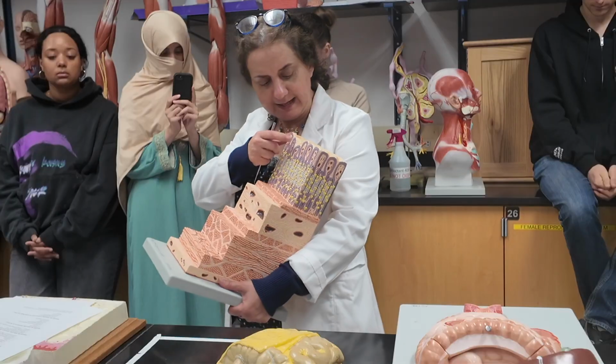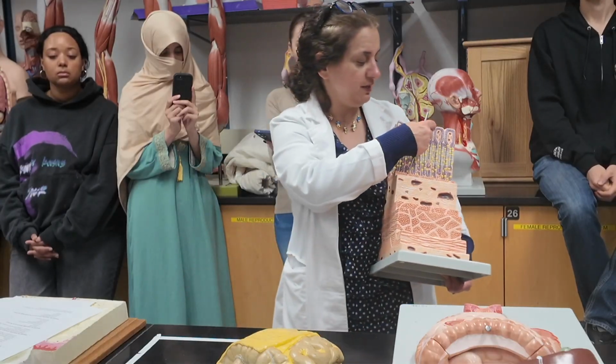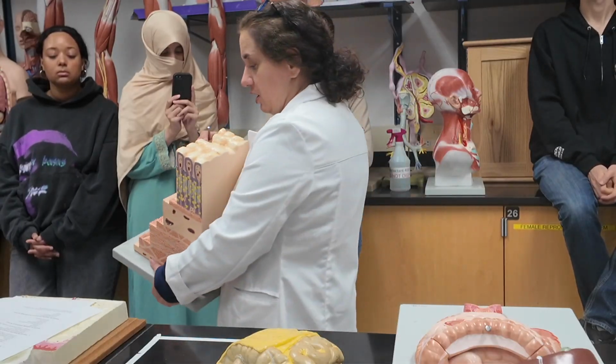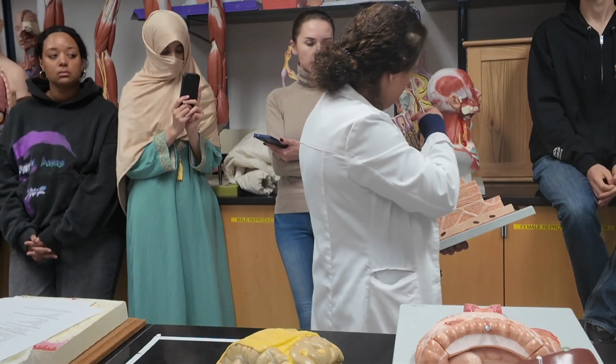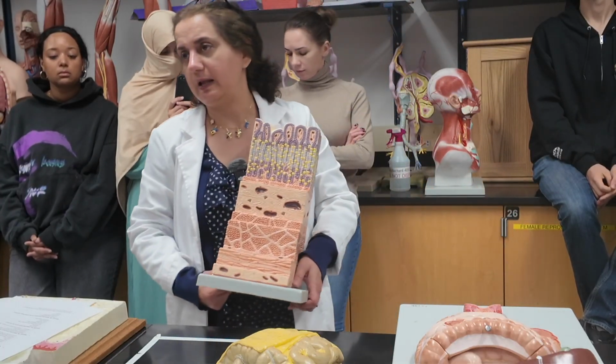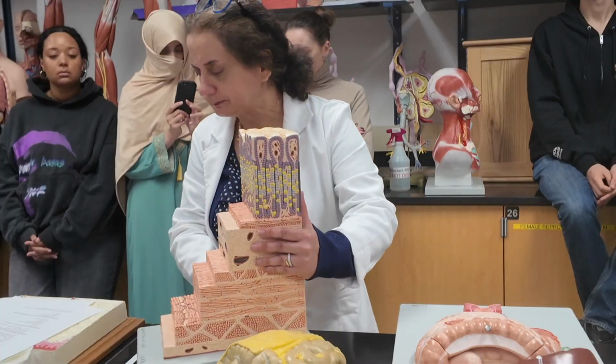Okay, and then do you see that there are spaces in between the glands here? Do you see those? These are called the gastric pits. So gastric pits are the spaces in between the gastric glands. Okay.